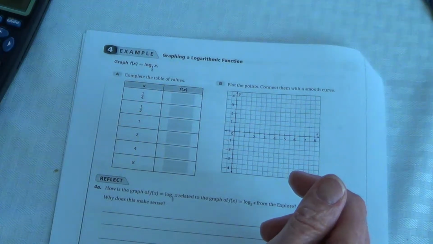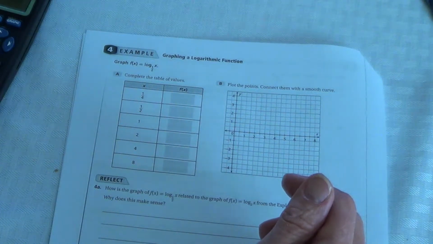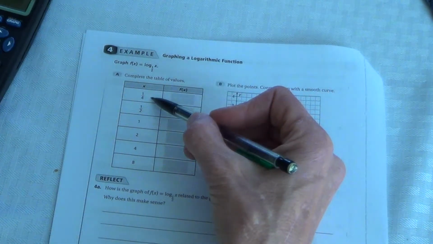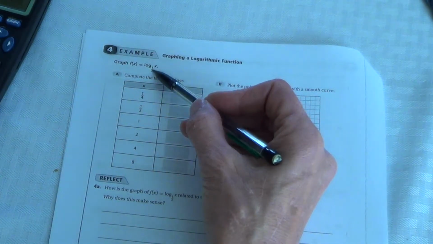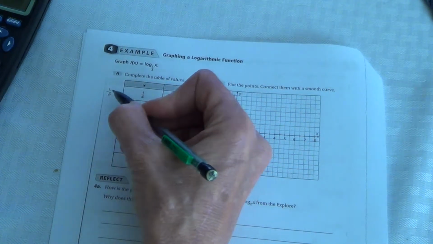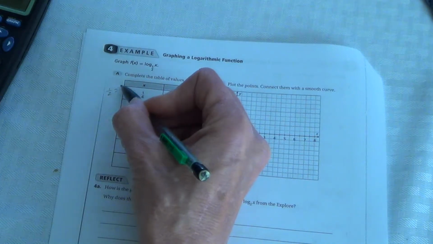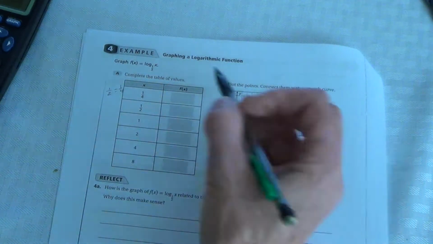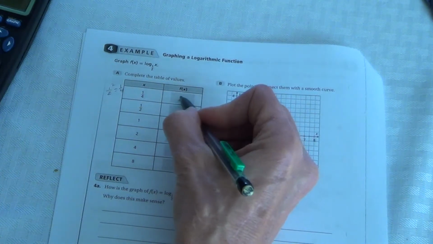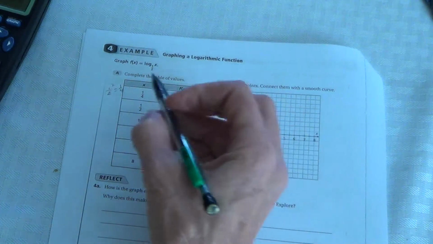On example 4, all that we're doing is graphing this logarithm function. When I come up to do this, I ask myself, log base 1/2 of 1/4. In other words, 1/2 to what power equals 1/4? And if you say, oh, all we'd be doing is squaring it, then you're right. It's just 1/2 times 1/2 is 1/4.